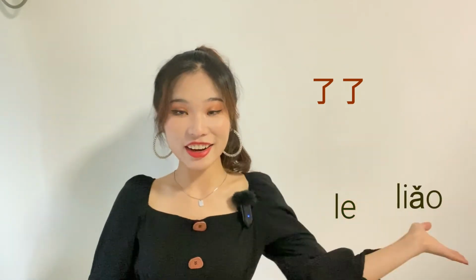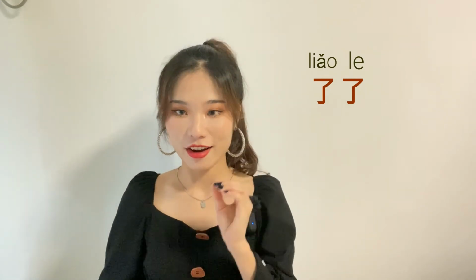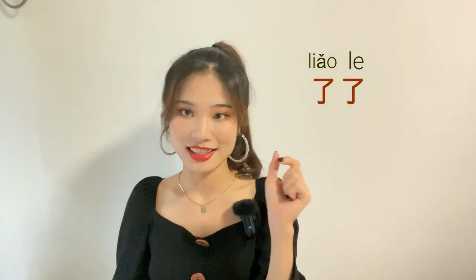Right, so let's take a look at the last usage, which is to put two le's together, and they have two different pronunciations, and they are pronounced as liǎo le, liǎo le. Oh my god, that's so funny. So which means liǎo can also appear together with the sentence le.